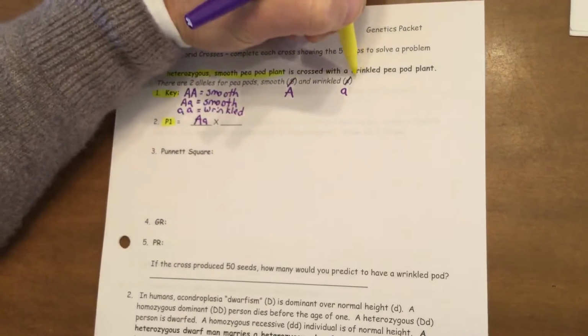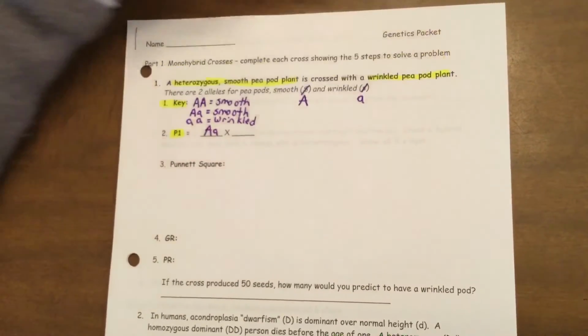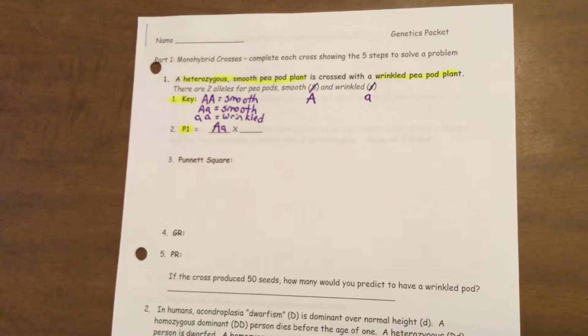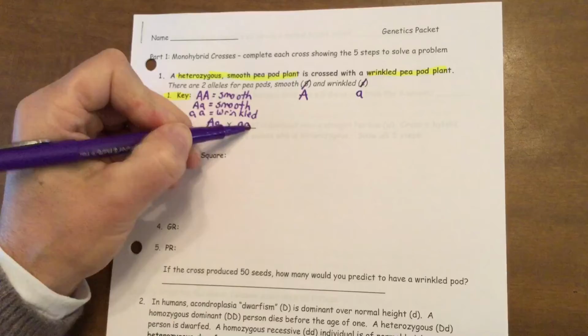It's going to be crossed with a wrinkled pea pod plant. I don't have to tell you if it's dominant or recessive because I only have one choice for wrinkled, and that is my recessive choice. So I'm going to go with little a, little a.